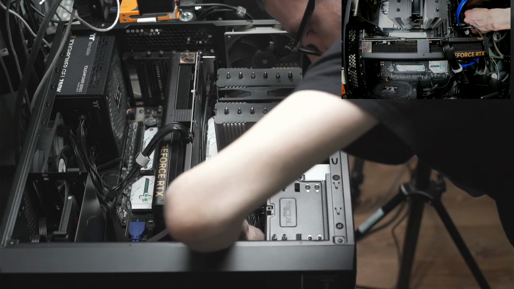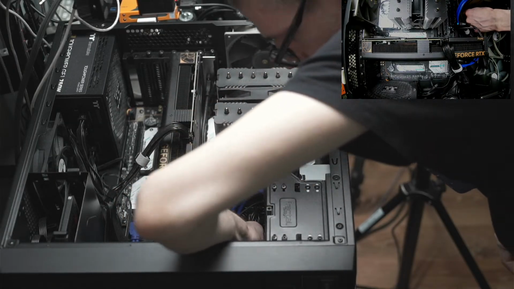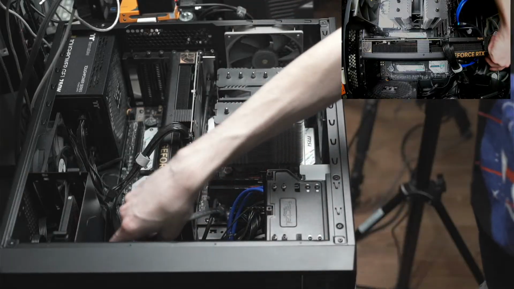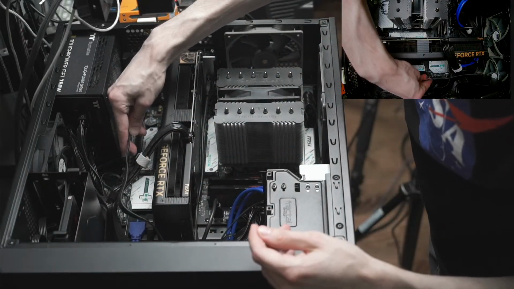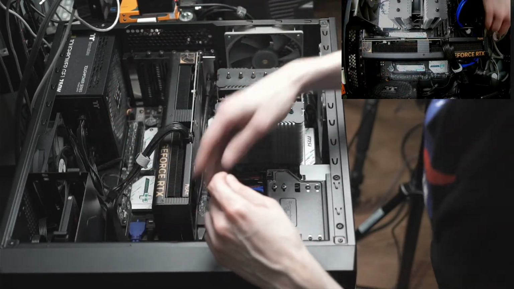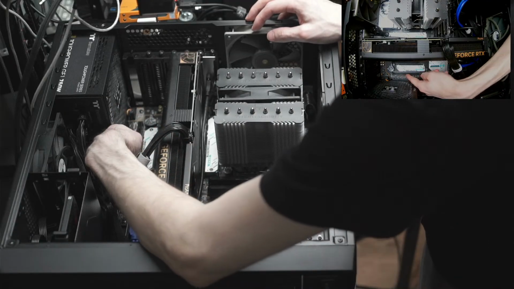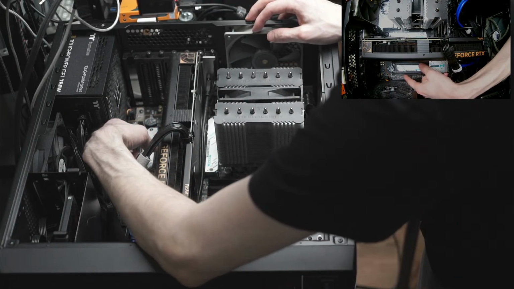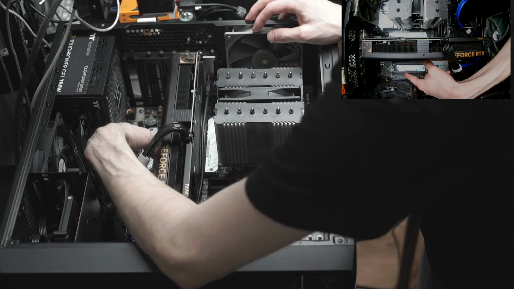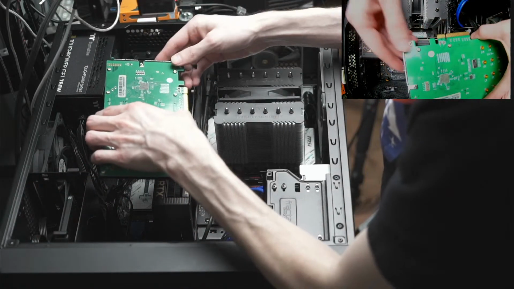Feels like it's stuck on something. Yeah, it might. Actually, that might reach. Okay. So we'll have to consider this bottom port. In my specific case, I need the expansion card in the bottom port because it's faster on this motherboard.